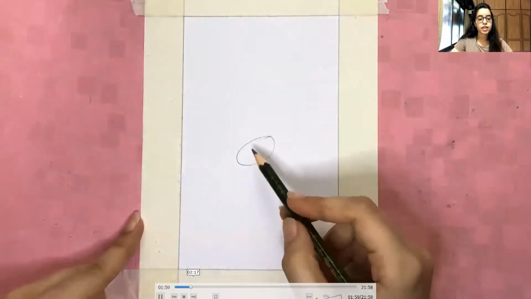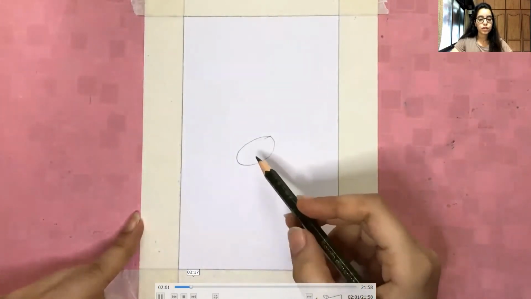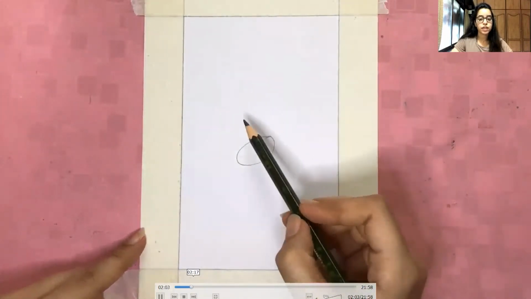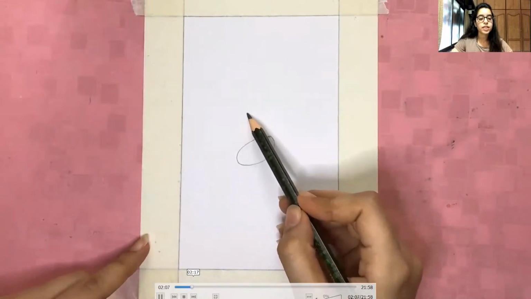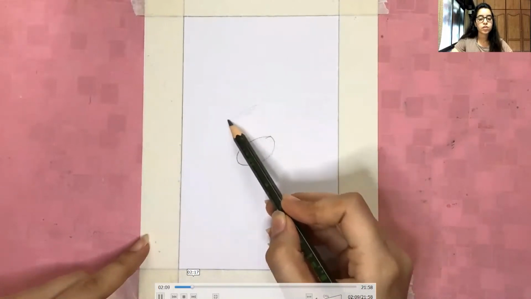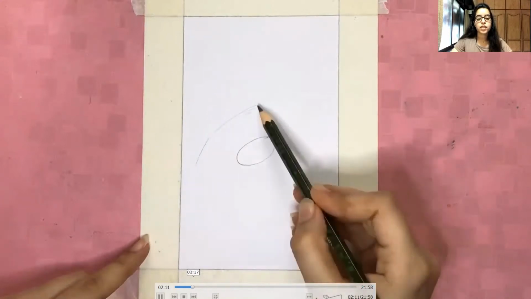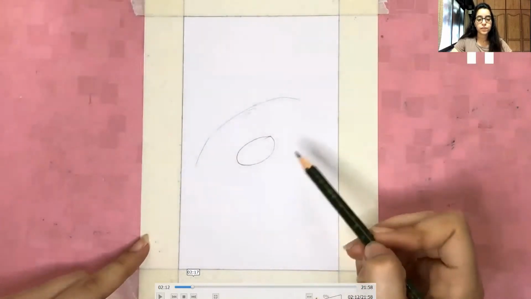Then above this oval shape, I create a curved line with a little bit of distance in between the two. So that's the first curved line that I create. Could you observe this first curved line? That's the first curved line around the oval shape that I'm creating.